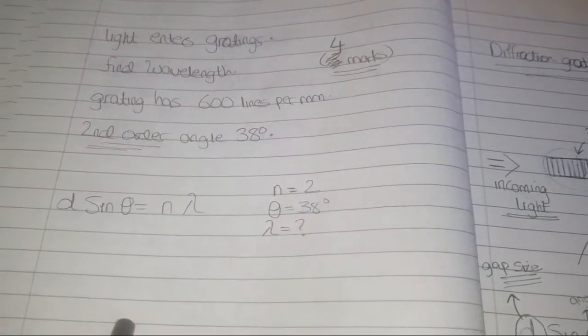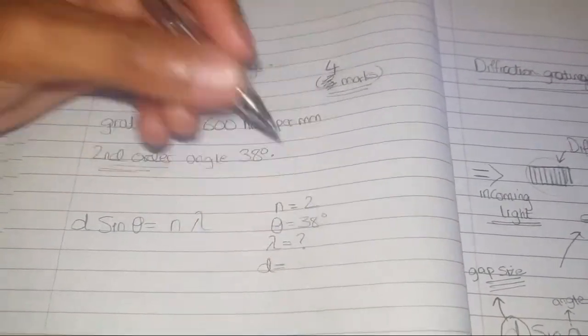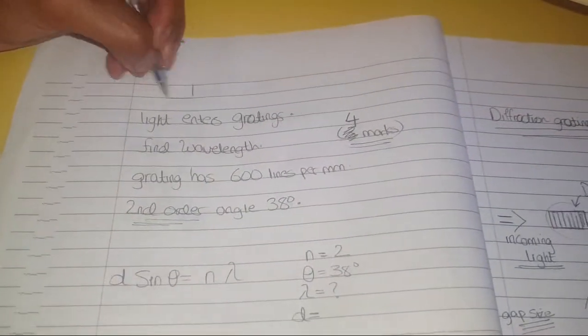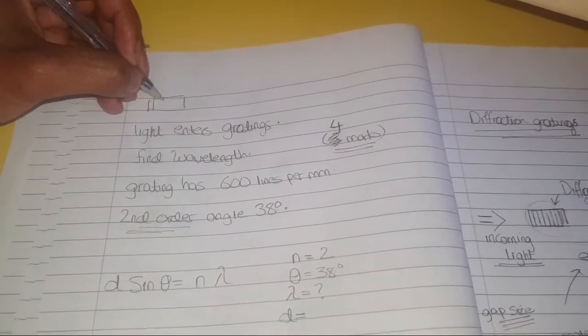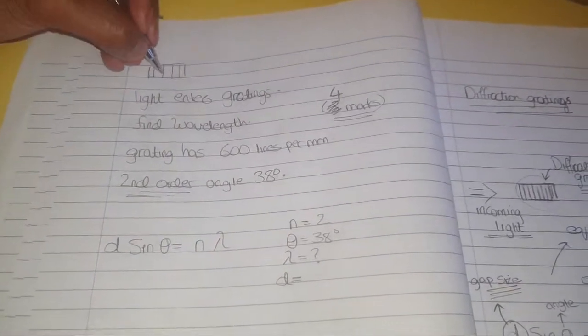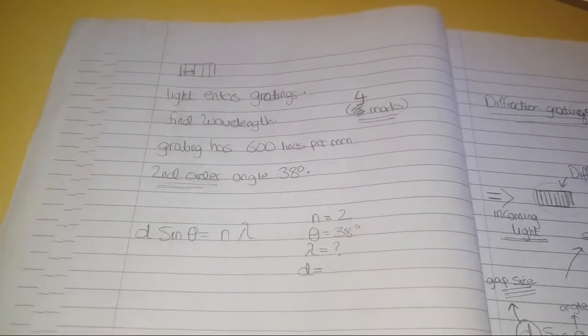So obviously that means that we have to also know what d is, because you can only have one unknown. So let's find what d is. And what we mentioned was if you have a grating like so, I'll just make it have very few lines. This little d is basically the gap between any two lines of the grating there. So we're trying to find it.